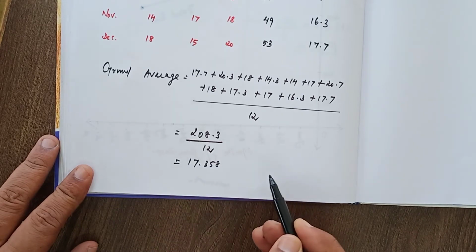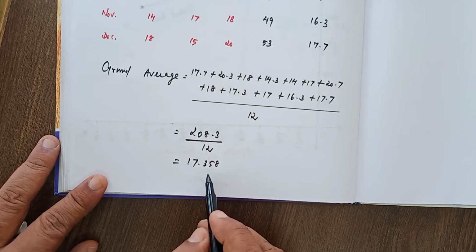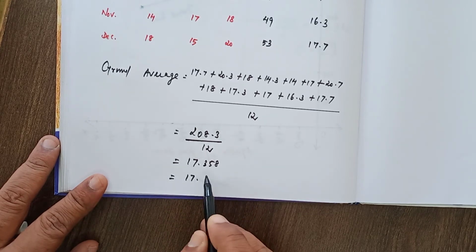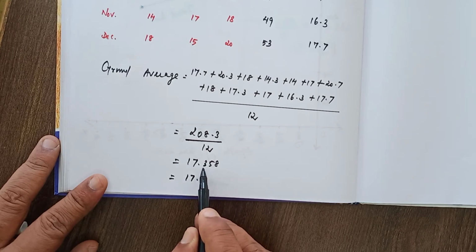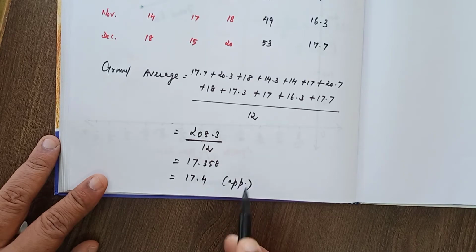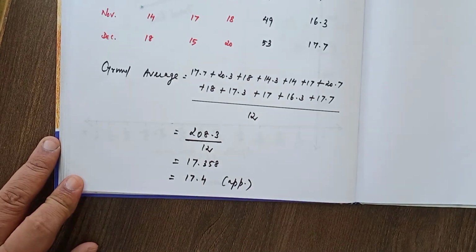It can be rounded to one decimal place, so write 17 point. Look at the second digit. Since it is 5, you know that 5 or more than 5, 1 can be added to the previous digit. So 3 becomes 4, approximately 17.4. This is the grand average.